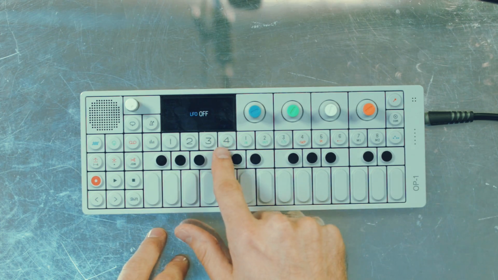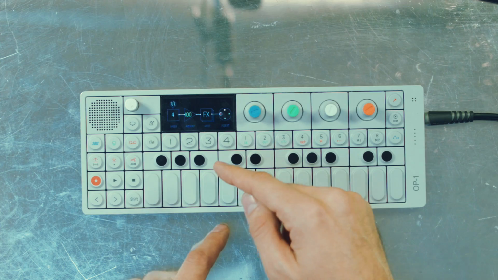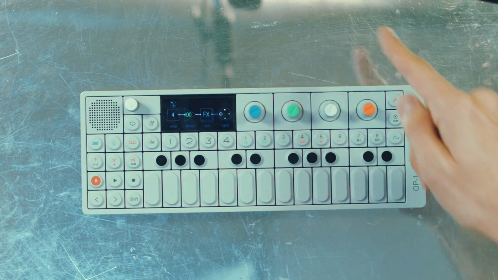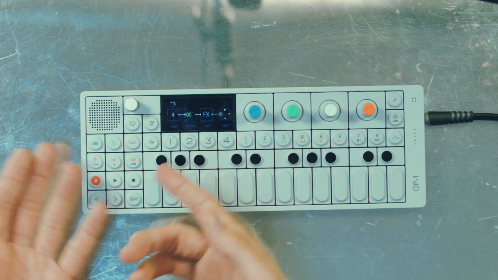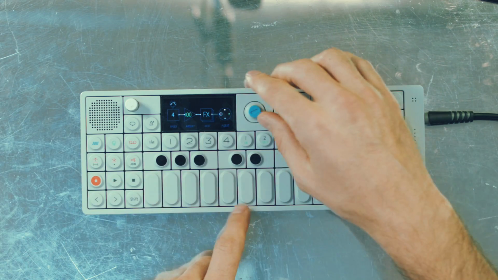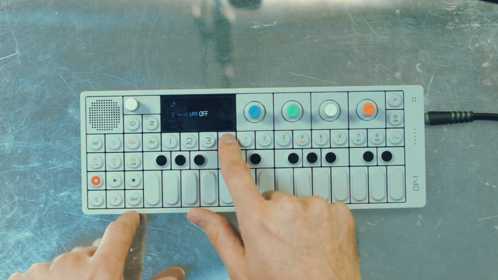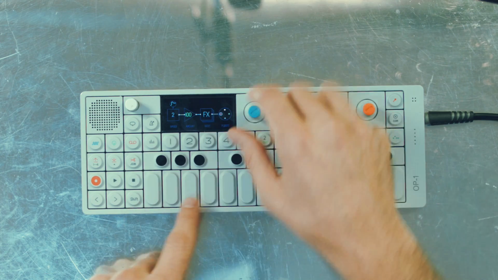Okay, the next one is called LFO. And the LFO is a low frequency oscillator, and it gives a value that you can send to different parts of the synth, of the sound. So for instance, this one is called, let's press Shift and see, it's called value.